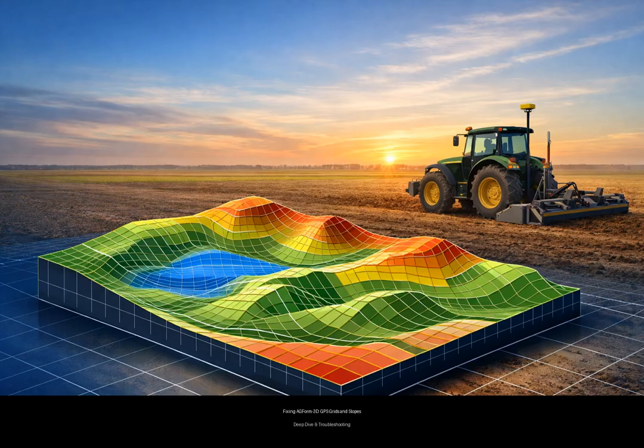So there's a Goldilocks number here. There is. The consensus from the manual and the experts is 25 feet, or about 7.5 meters. Okay, 25 feet. That's the sweet spot. It captures enough detail without overwhelming the processor in the cab. Got it. Now, what about this flying field problem?